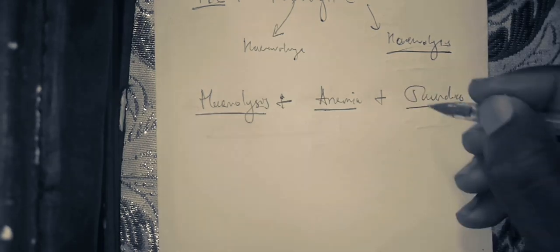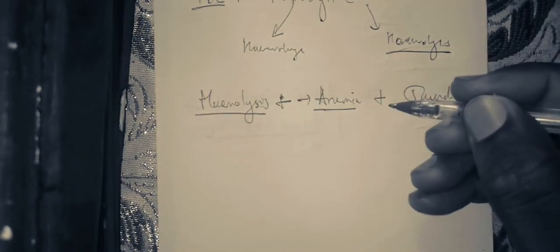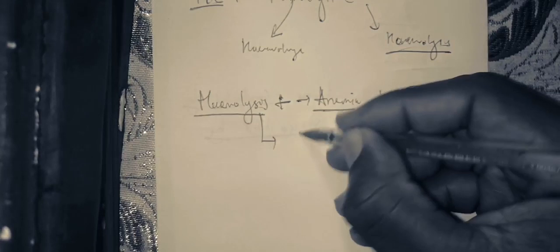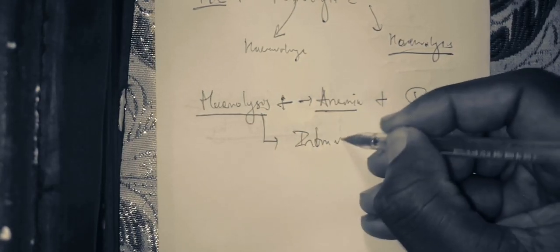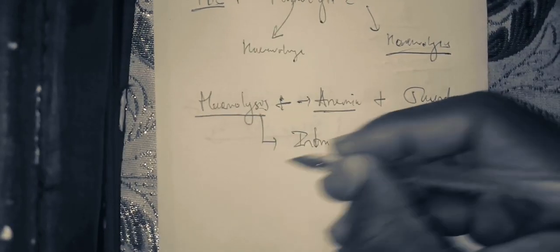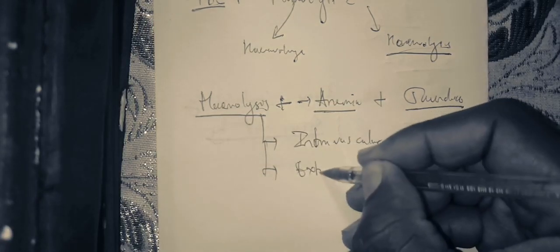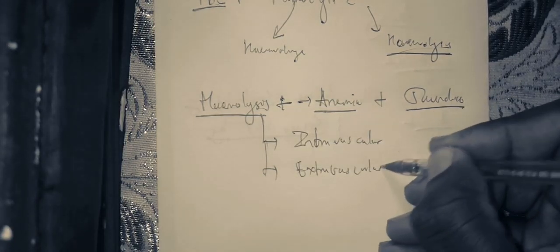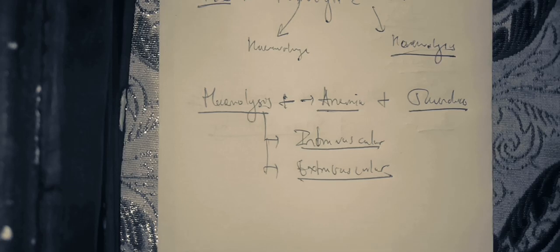Now, the next one is you need to know that hemolysis is divided into two. You have intravascular hemolysis and you have extravascular hemolysis. Is it clear?